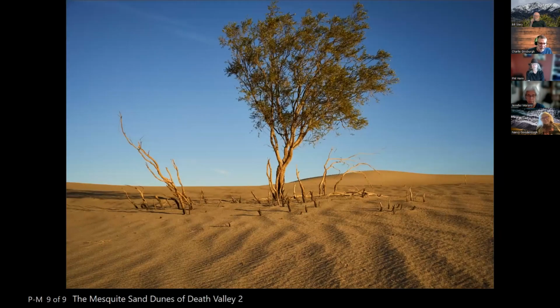The Mesquite Sand Dunes of Death Valley, 2. Yeah, and nice. I love the juxtaposition of living plant versus dead plants, the simplicity of the sticks versus just the sand itself. The sand has a lot of interesting texture and shadowing in it. Works out very nicely. I like the angle you picked that has the horizon at about the one-third part. You have a lot of sky there, but it belongs there.